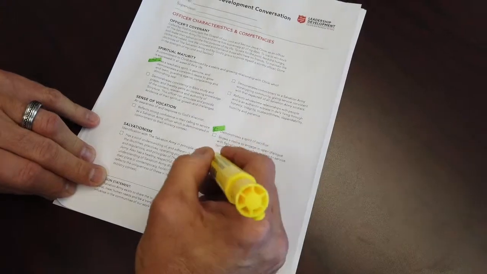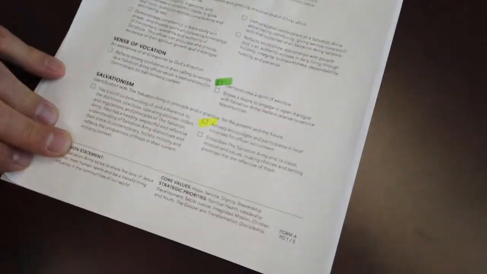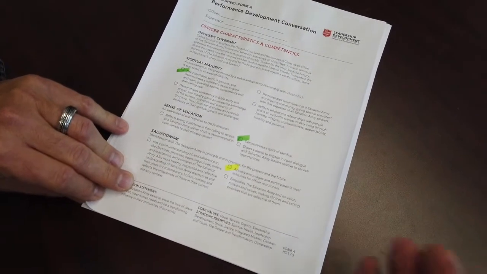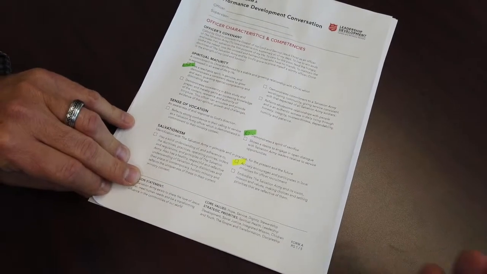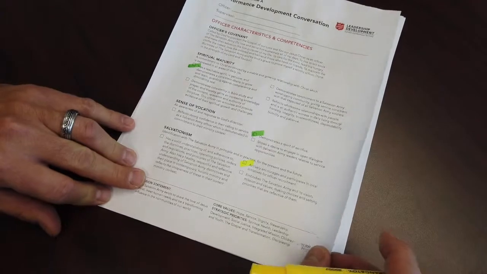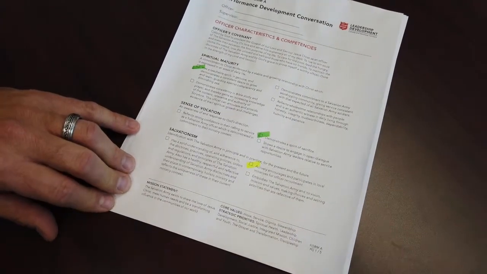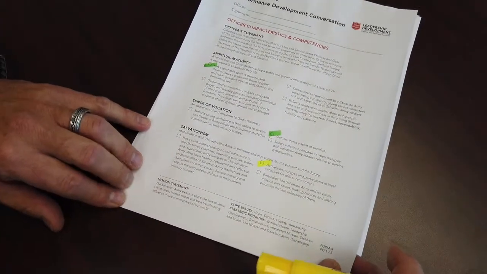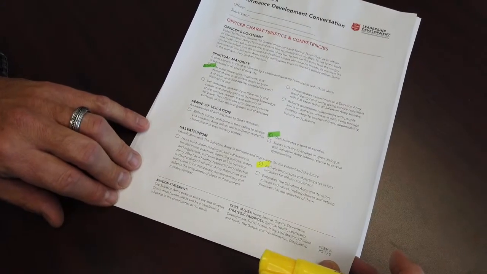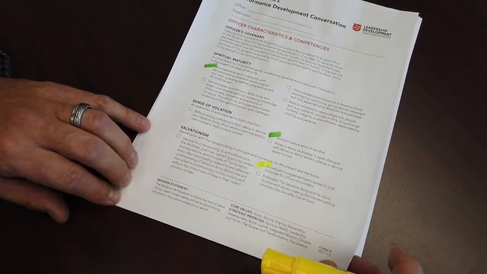I'm going to check this box here under Salvationism, actively encourages and participates in local initiatives for officer recruitment, as I know that there are a couple of young individuals at my particular ministry unit that could use the support, and it's something that I know would be a good goal and would be appreciated not only by my supervisor but by the territory as a whole. I'm going to continue that throughout this section of officer characteristics and competencies.